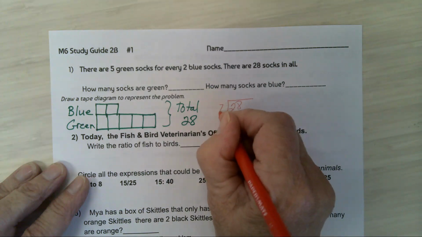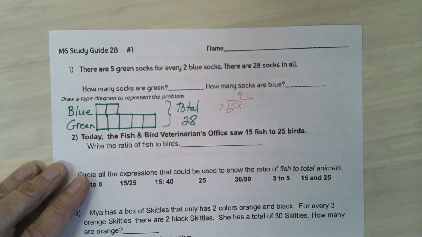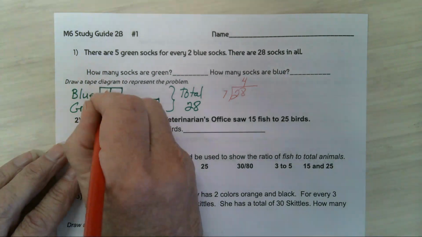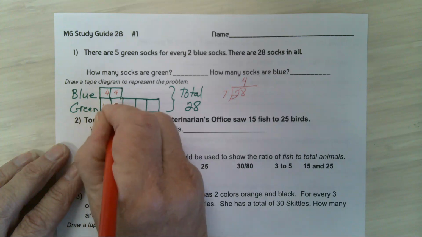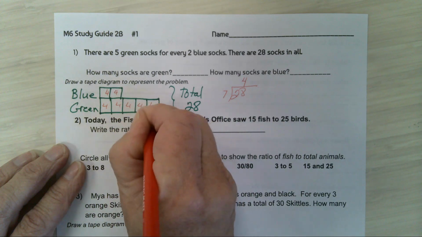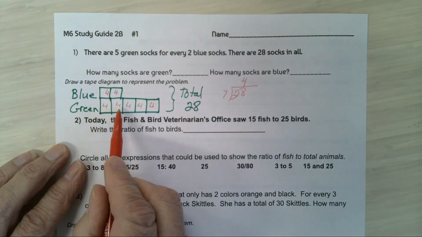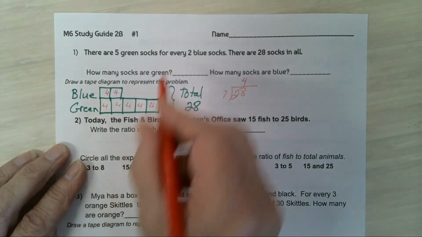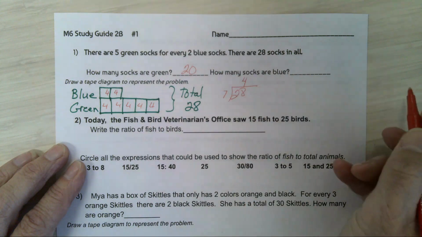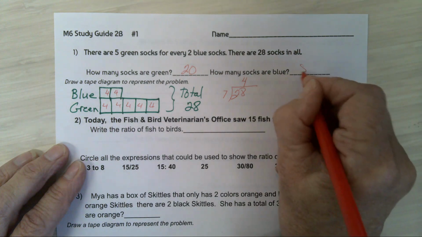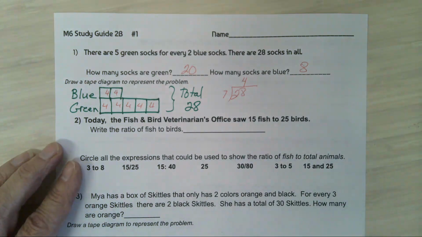28 divided by 7 is 4. You'll put a 4 in each one of the boxes. Now it'll be an easy way to answer the question. How many are green? 4 times 5 is 20. How many are blue? 2 boxes with 4 is 8. And the answers are 20 and 8.